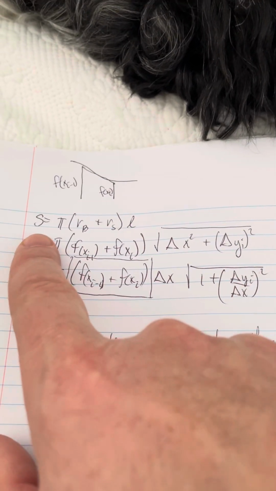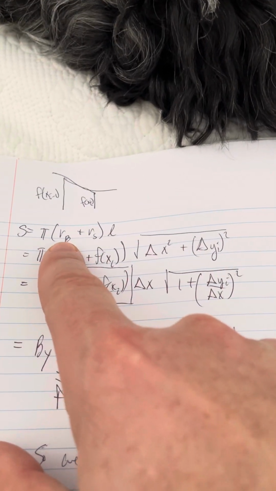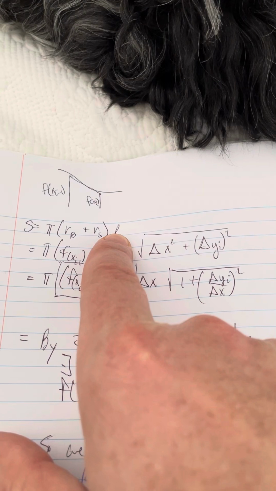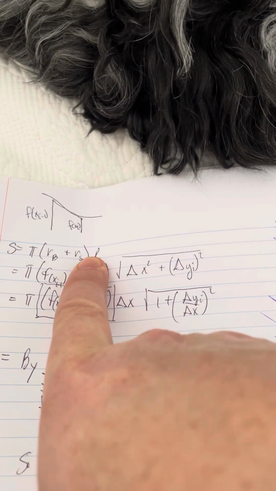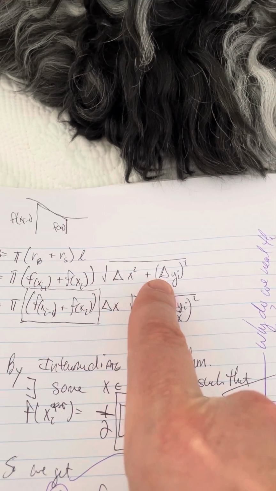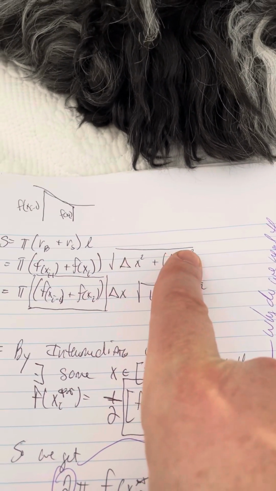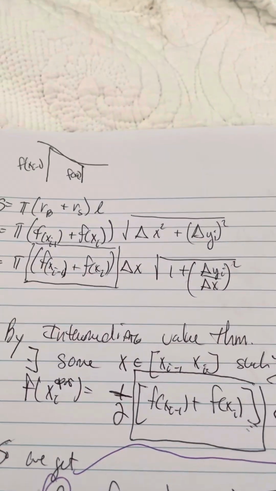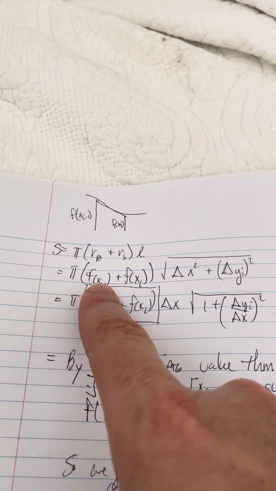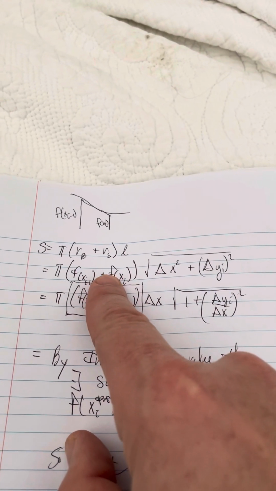Okay, so we're going to grab our formula that we had. We had S is equal to pi times the radius of the big plus the radius of the small times the length of that frustum. Now we know the length of the frustum by the Pythagorean theorem is going to be the change in the x squared plus the change in the y_i squared. And this is going to act like that arc length issue that we had previously. The radius of the big base is going to be our f of x sub i minus 1. The radius of our small one is going to be our f of x sub i.